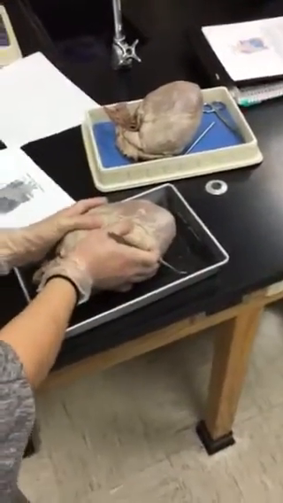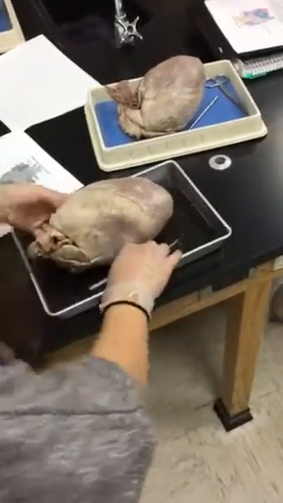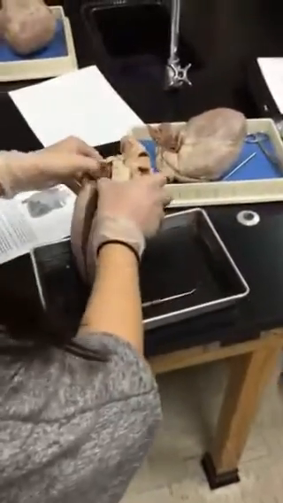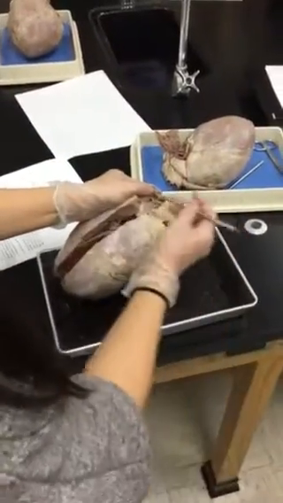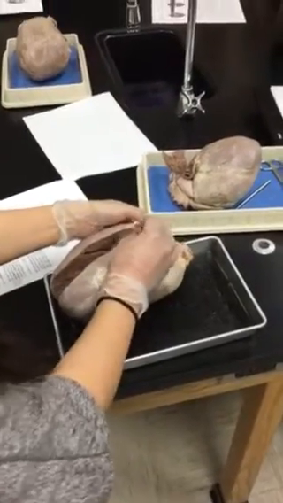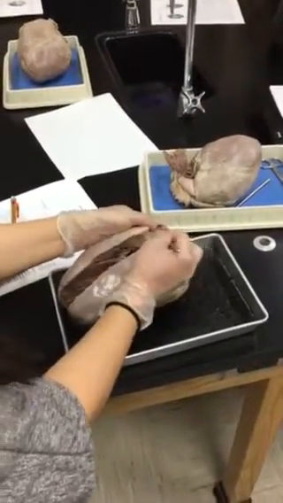Okay, we found the valves. So we had papillary muscles in the ventricles. In the atria, we have a different set of muscles, or a different name for these muscles. Only in the atria are the pectinate muscles. Okay.